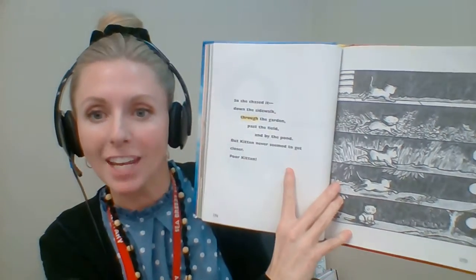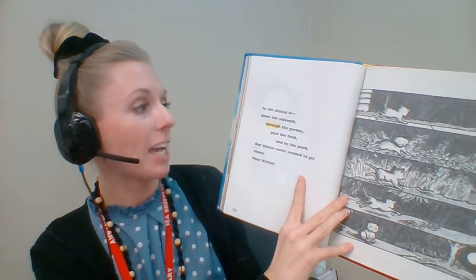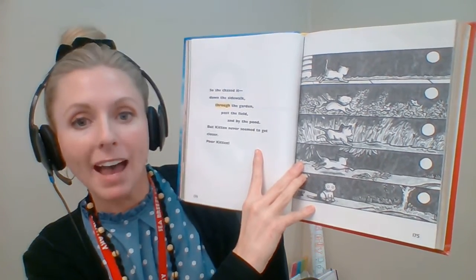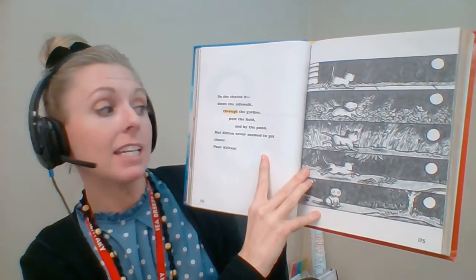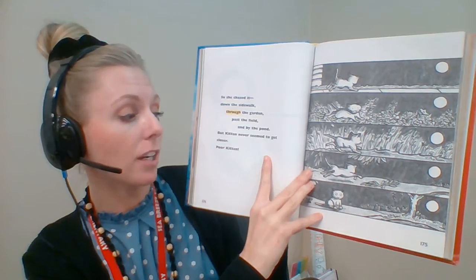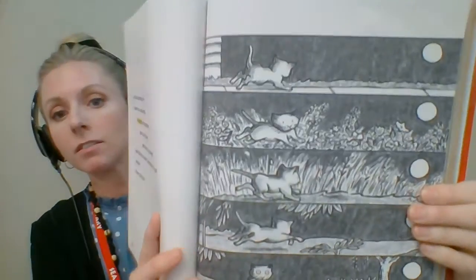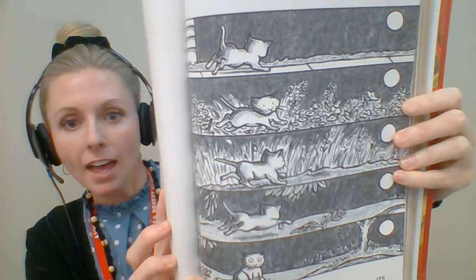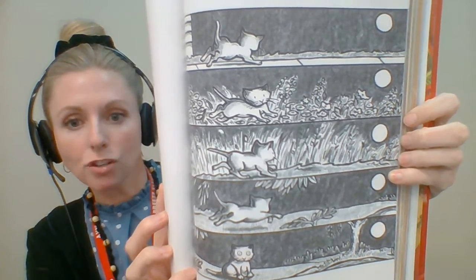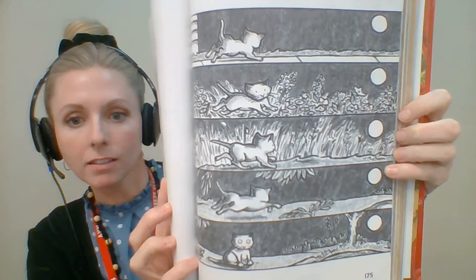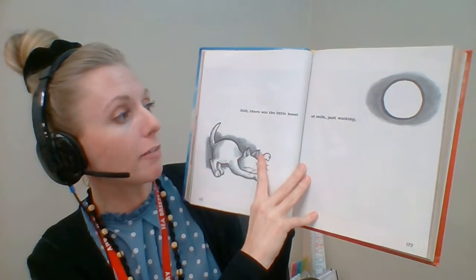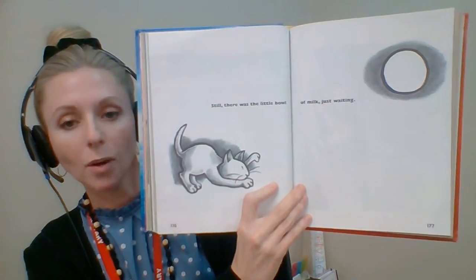So she chased it down the sidewalk, through the garden, past the field, and by the pond. But Kitten never seemed to get any closer. Poor Kitten. Look at her running through so many places trying to get to the milk. Still, there was the little bowl of milk, just waiting.